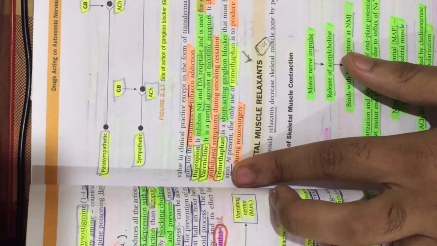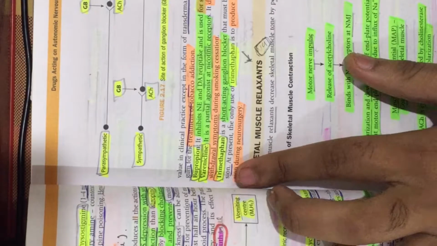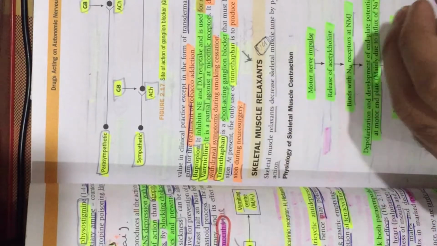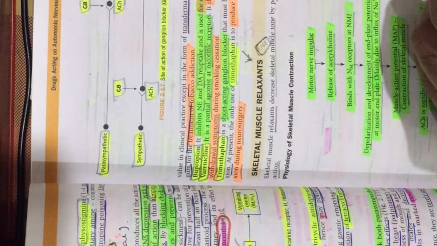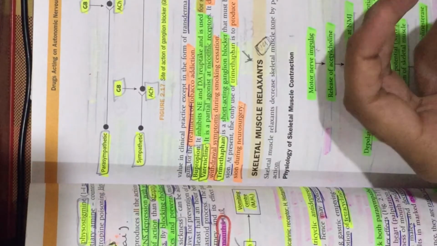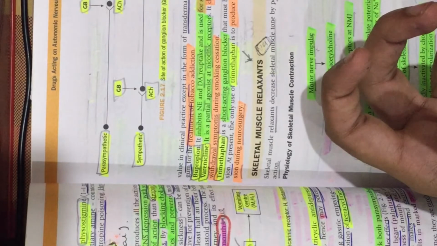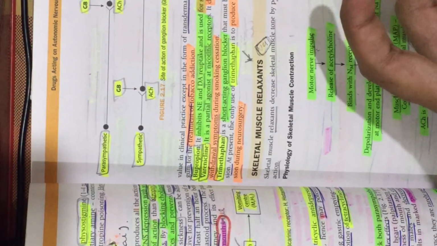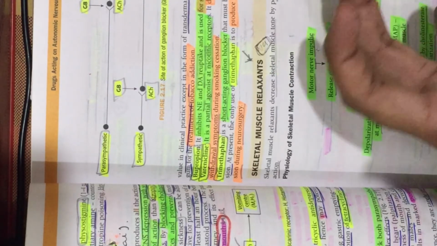And the last drug is trimethaphan. Trimethaphan is a short-acting ganglionic blocker that must be given by IV infusion, and the main function of trimethaphan is that it is used to control hypotension during neurosurgery.